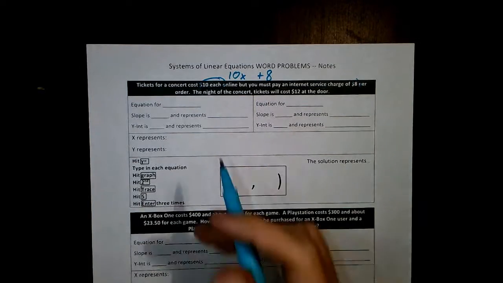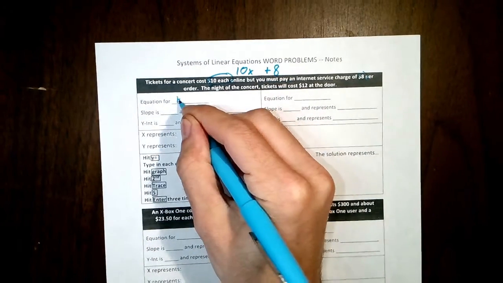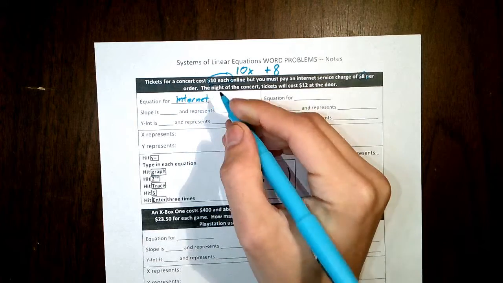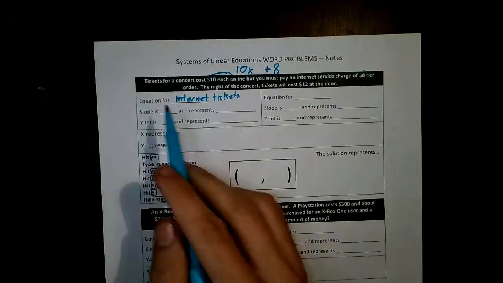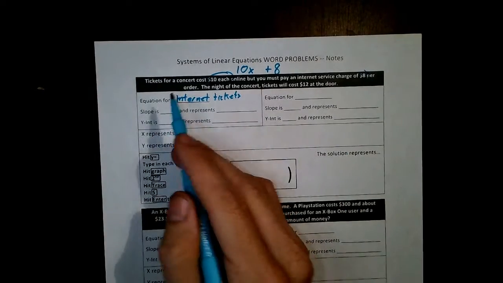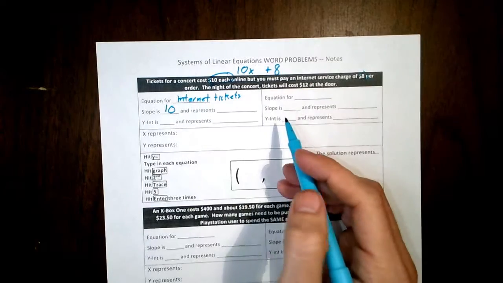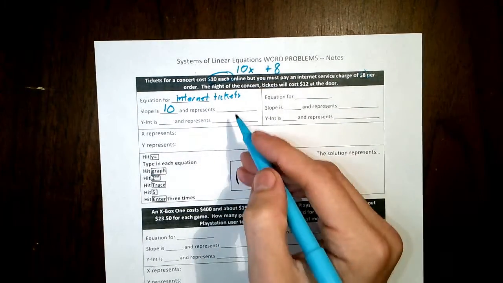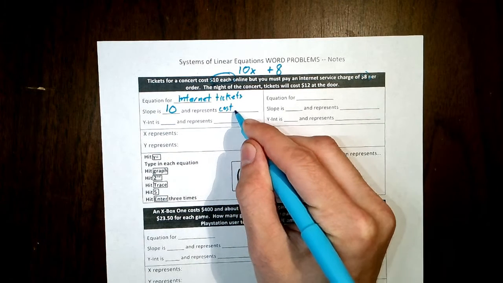Yeah, per order. So the equation for the internet tickets, the slope is going to be 10. It's $10, and that represents what? The rate. Not how many tickets, it's the rate or the cost per ticket.